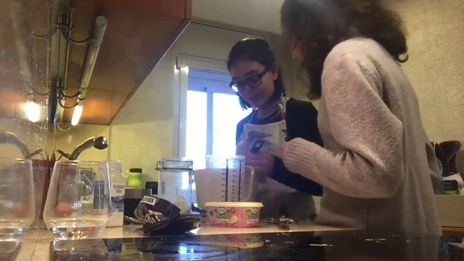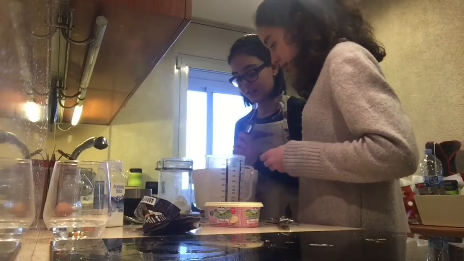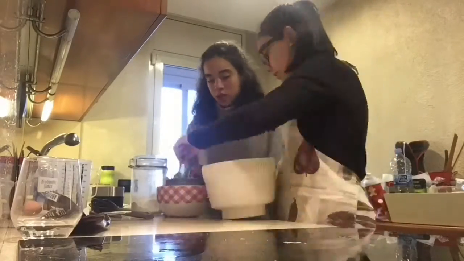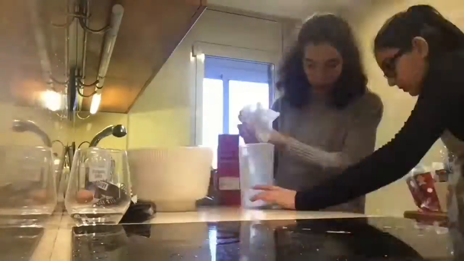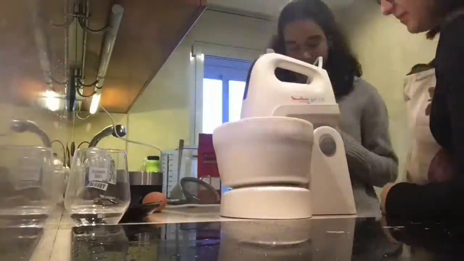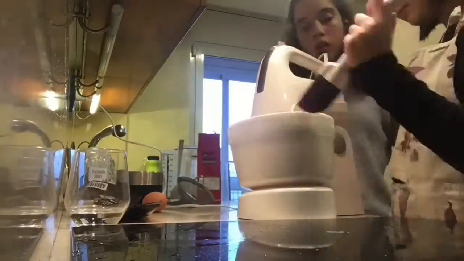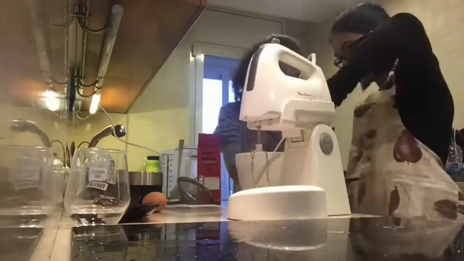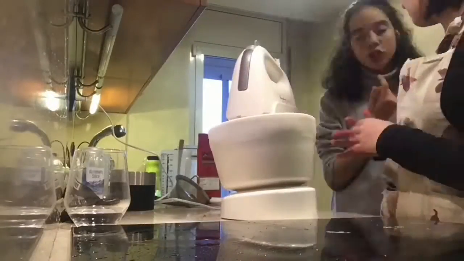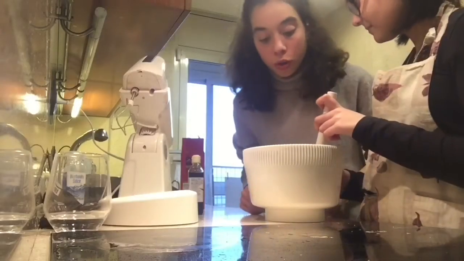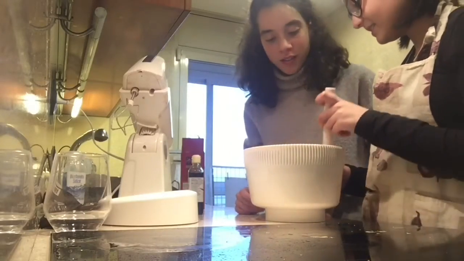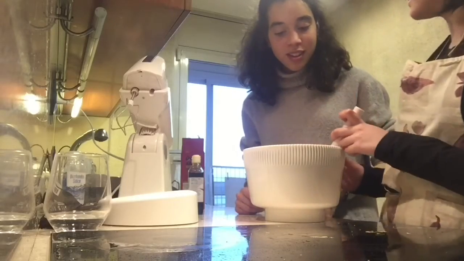Look, it's a homogenic mass because you can't see the ingredients. Oh look, I can see the sugar. Yes, this is because it's a heterogenic mass.